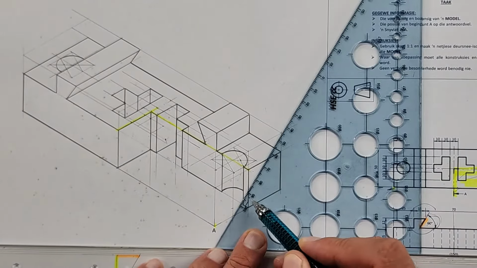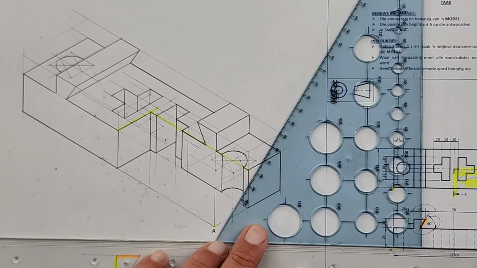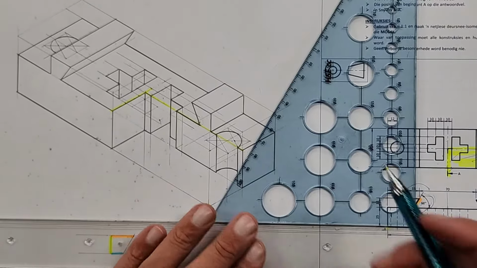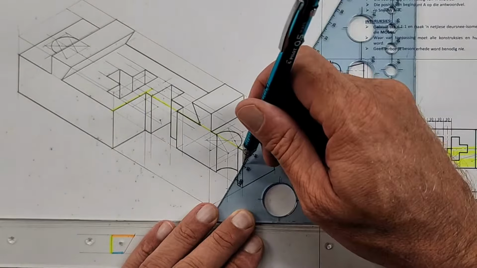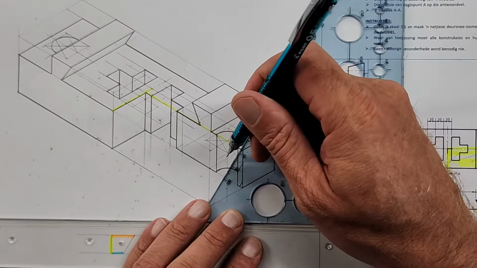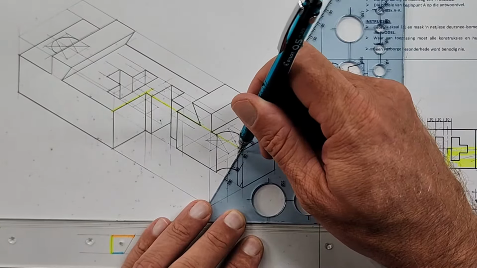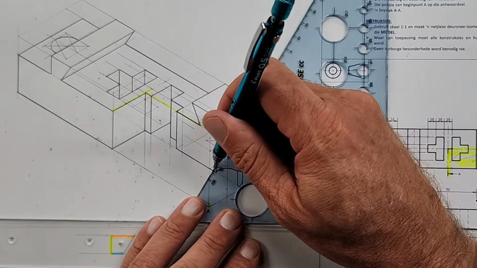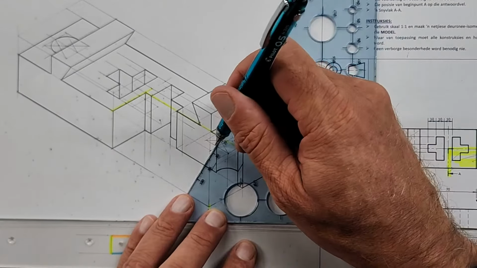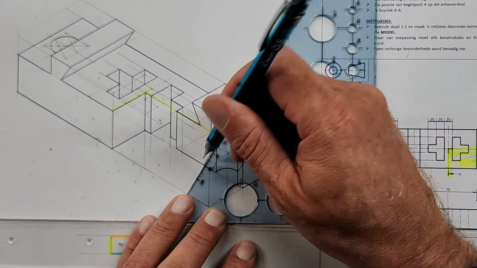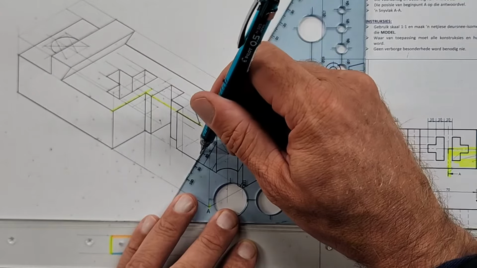Use your measurements here. I'm using that as my spacing, so I don't have a problem repeating that spacing, making sure it's the same all the way through.